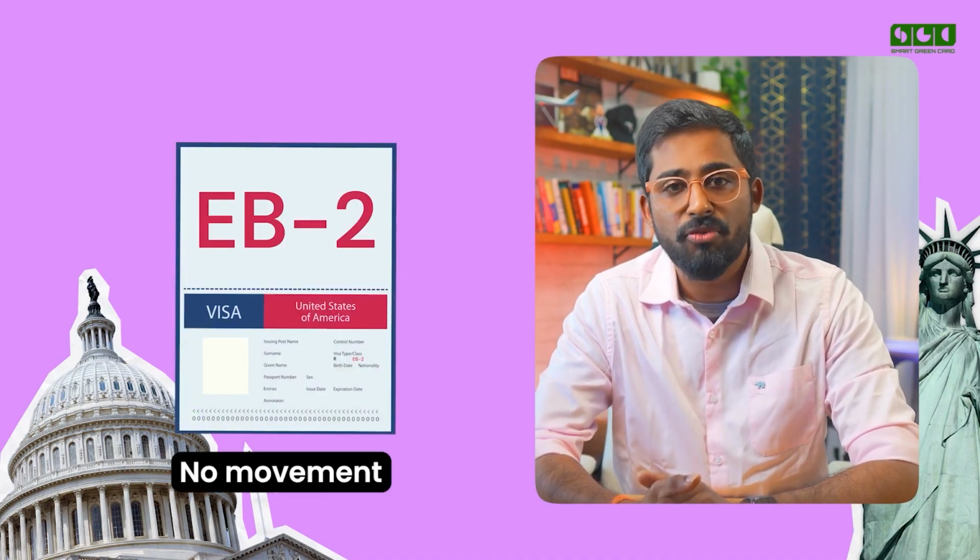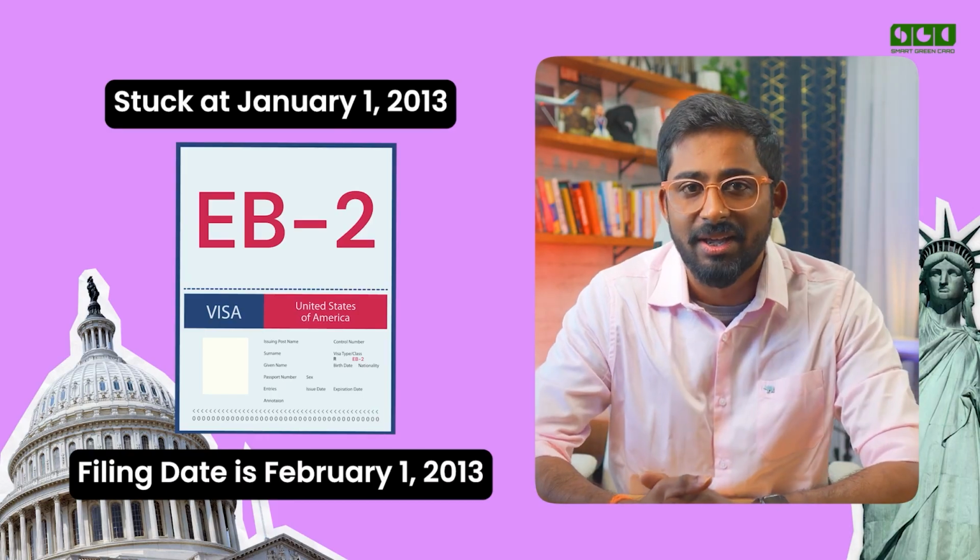The EB2 final action date for India, well, there is no movement there as well. It is still stuck at January 1st of 2013. Filing date is February 1st of 2013, and that's over a decade of waiting on paper, and in reality, it might be way more than that. Especially tough for tech professionals who have been waiting forever and working super hard, growing in their careers, but not in their immigration journey.